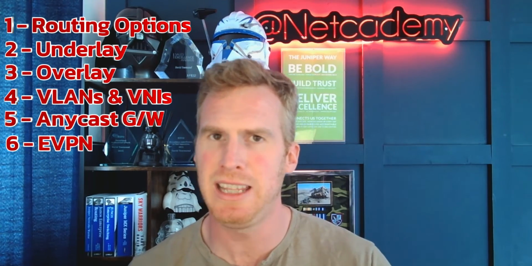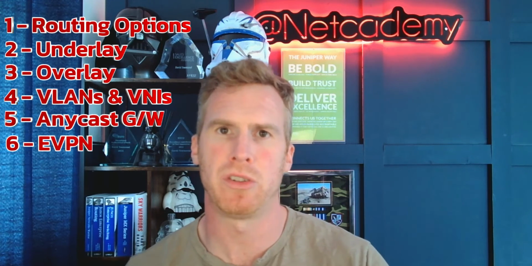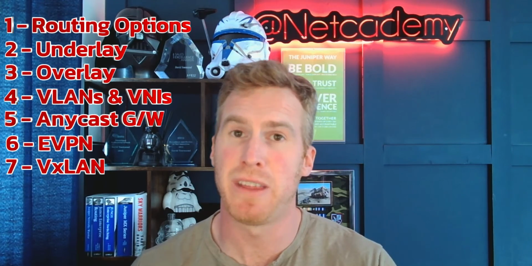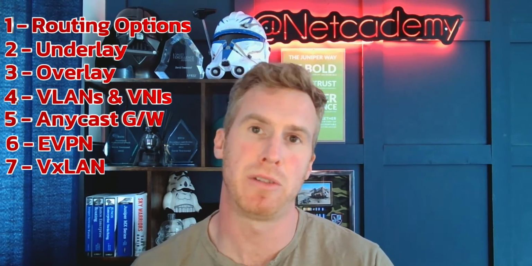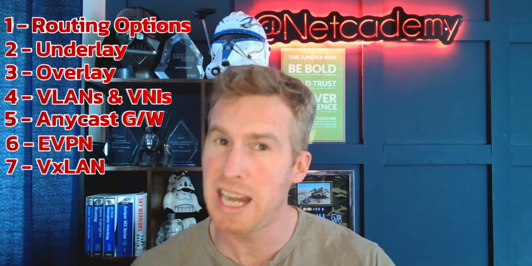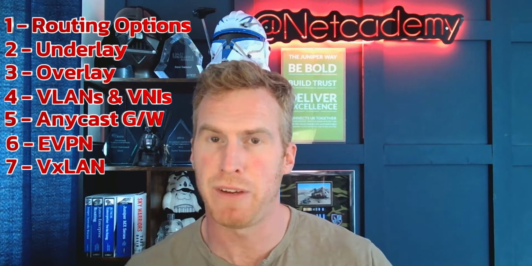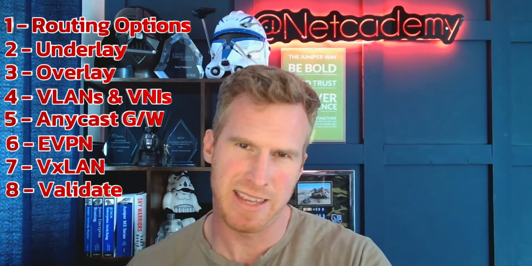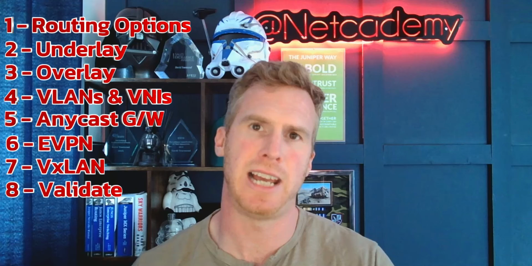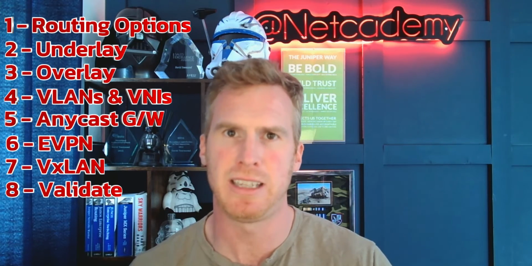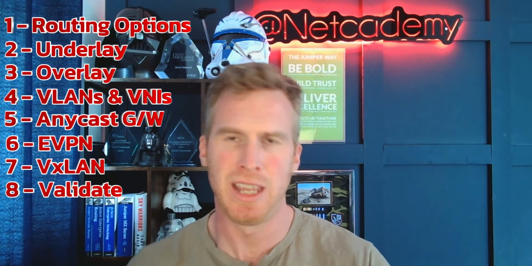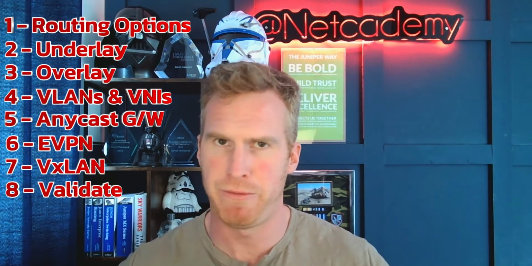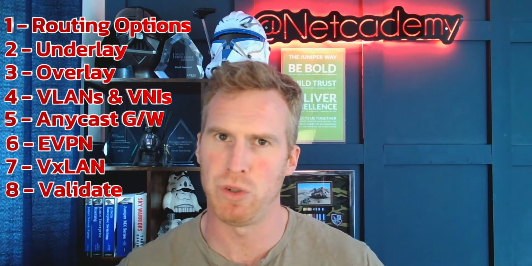We have to configure in the EVPN world what we want to encapsulate. Step 7, VXLAN. Have to configure the VNI list in the VXLAN protocol and basically say it's okay to tunnel this traffic to and from these different VTEPs. You'll see this as we go through those steps. And the 8th and final step, validation, ensuring that everything is pinging and connectivity is there. So with no more said, let's go straight into step 1, a very easy step, and configure those routing options.